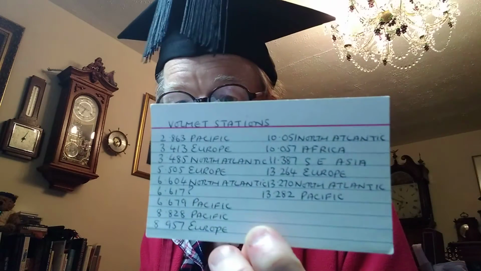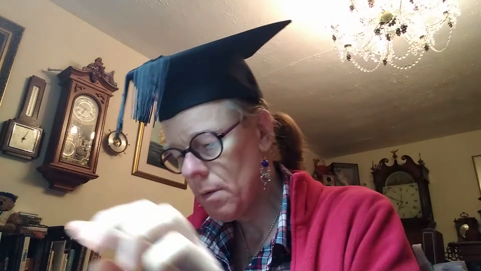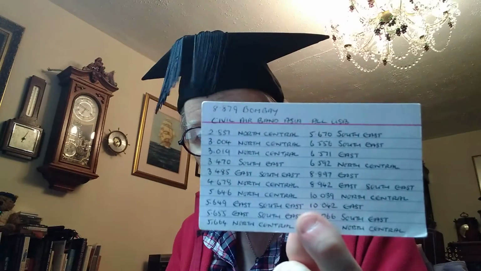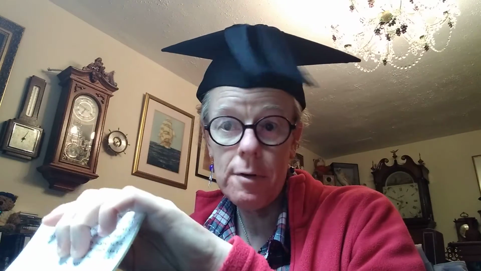Volmet stations, which are like aeronautical weather stations. Oh, another one for South American air traffic. Asian air traffic. So they're handy to have just for quick reference.